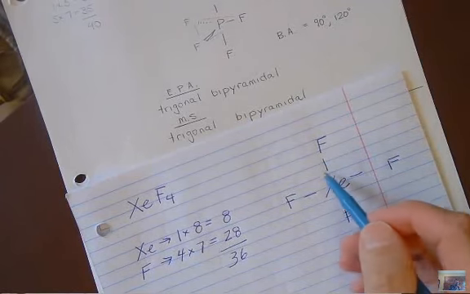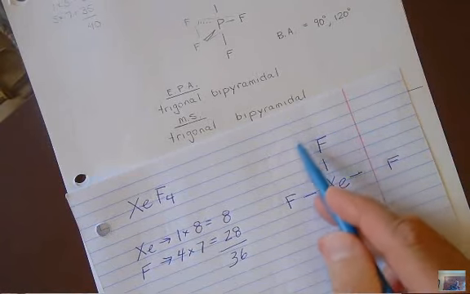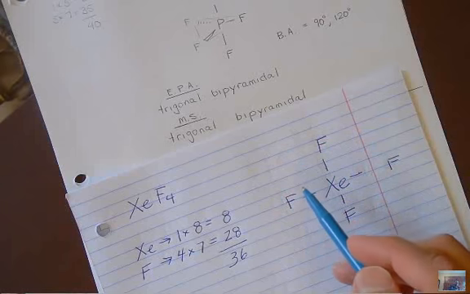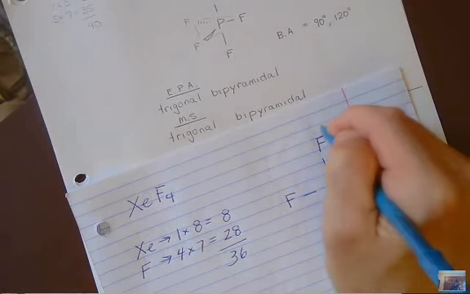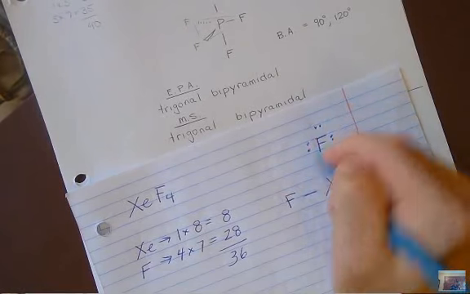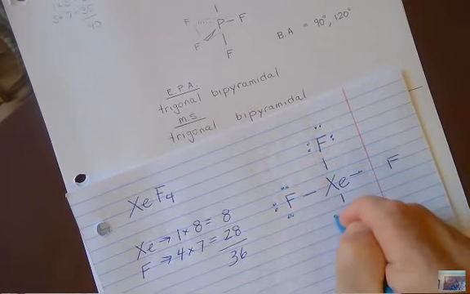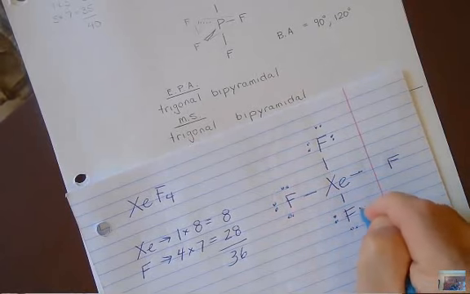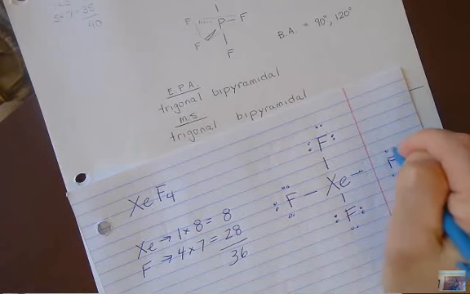How many have I used up so far? 2, 4, 6, 8. Well, keep it going. Always start on the outside first, right? You got to get all the way up to 36 and you're only at 8. So 8, 10, 12, 14, 16, 18, 20, 22, 24, 26, 28, 30, 32.